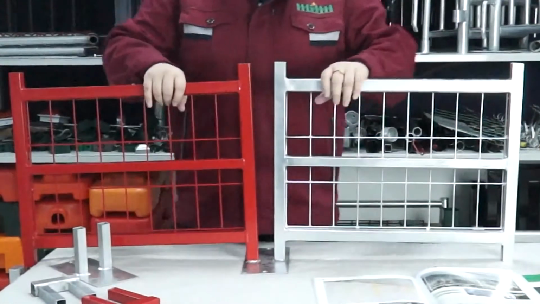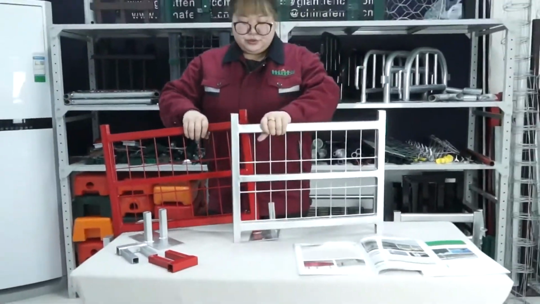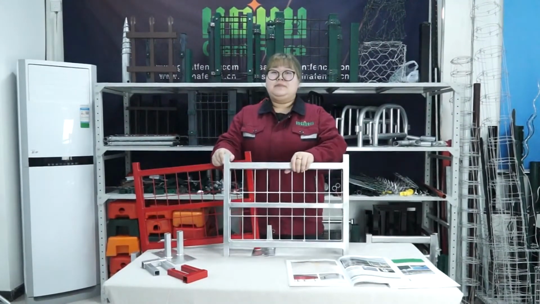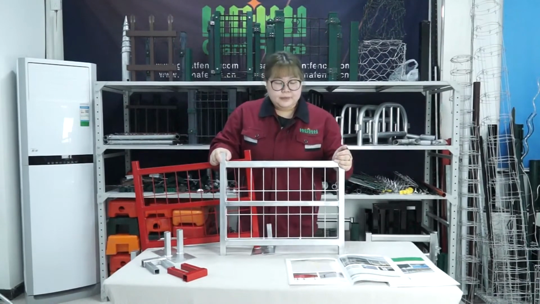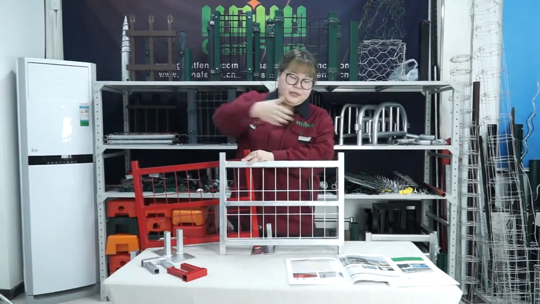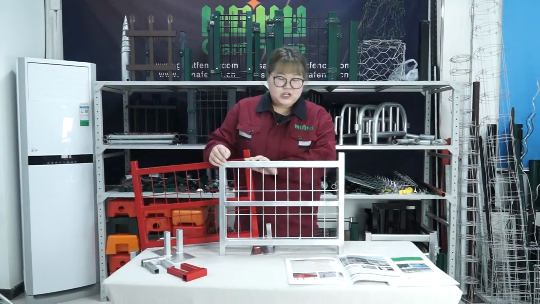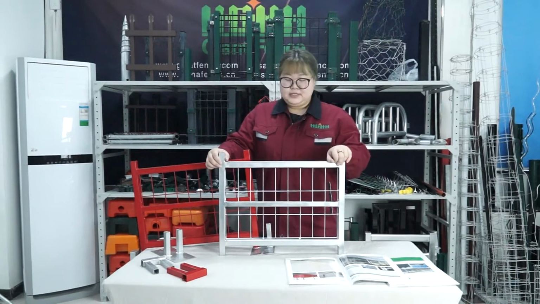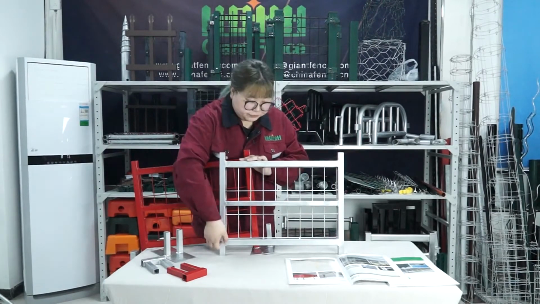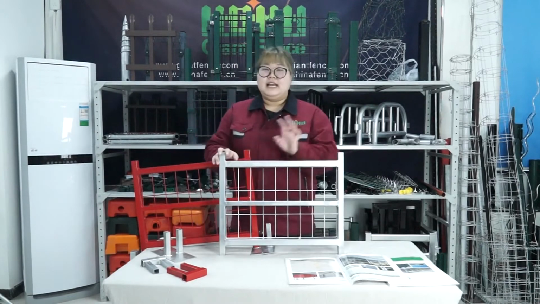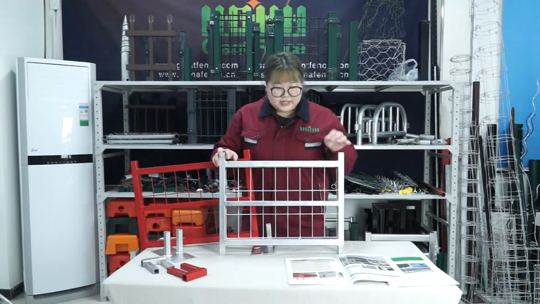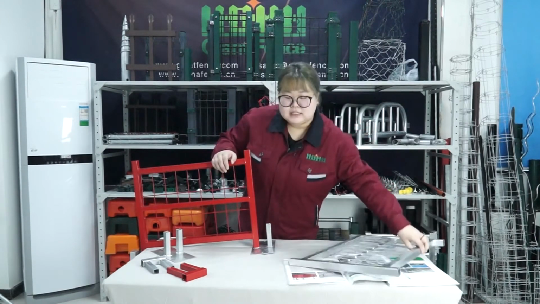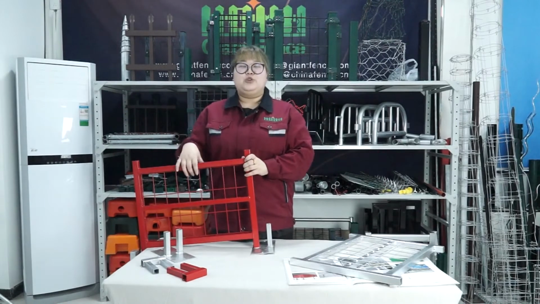So you look at this is our small panel, and if you want this panel, we can make the length 2.4 meter, 2.8 meter, 3 meter, or 3.5 meter, and the height we also can make 1.8 meter, 2 meter, or 2.1 meter. So the Canada temporary fence is finished by introducing.